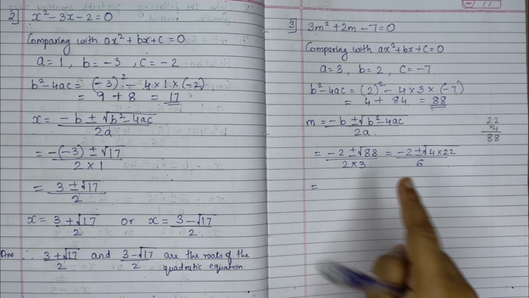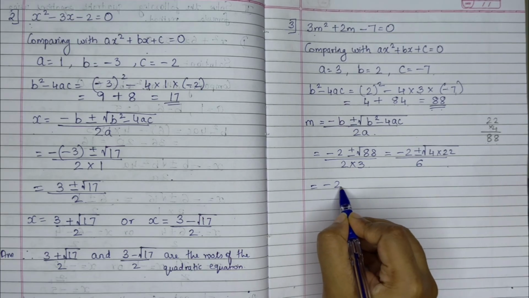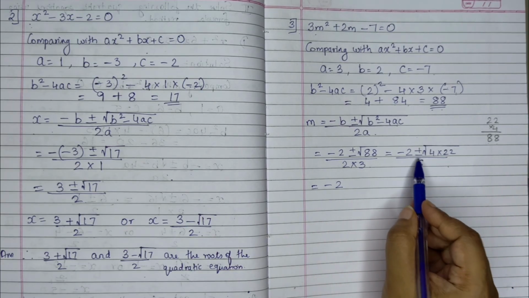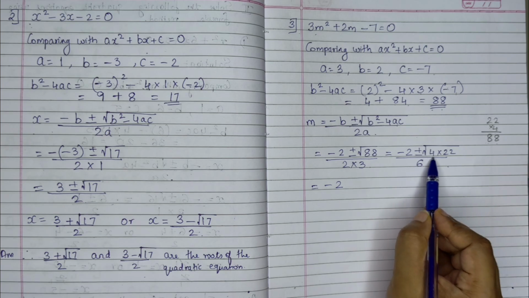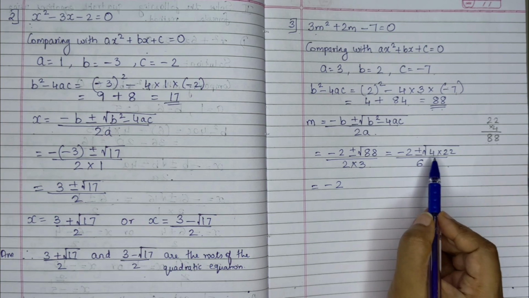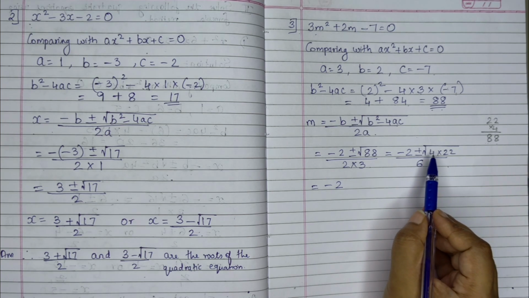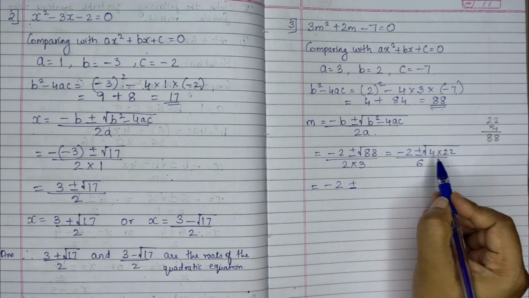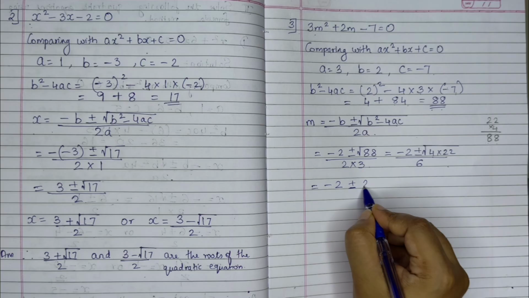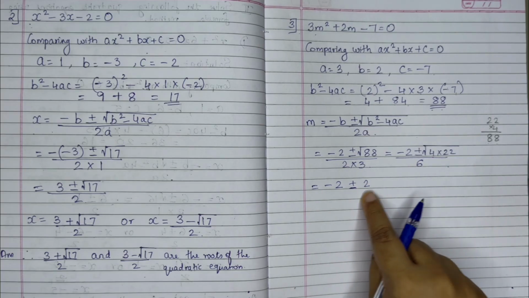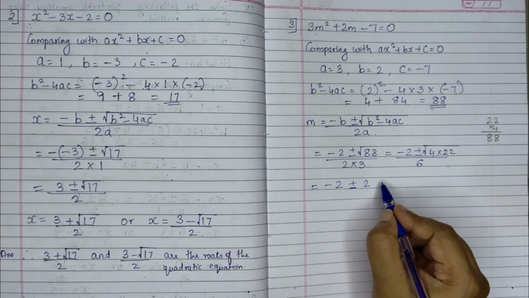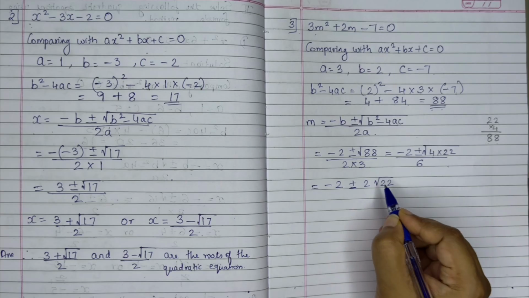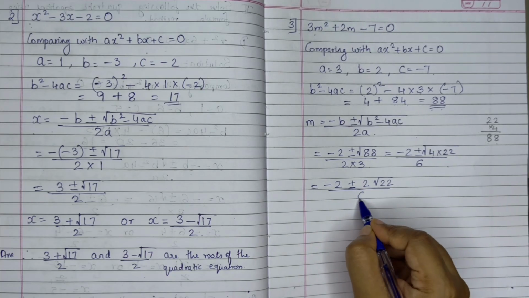After these steps, minus 2 I'm again keeping as it is. Then plus minus, then this 4. Square root of 4 is what? Square root of 4 is 2. So again plus and minus sign, keep it as it is. Square root of 4 is 2. 22 will be as it is, upon 6.